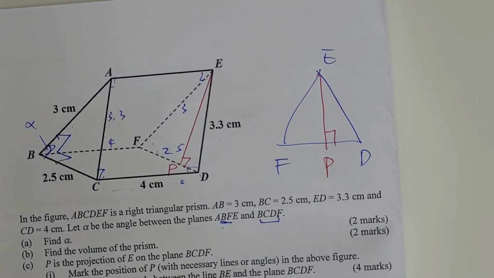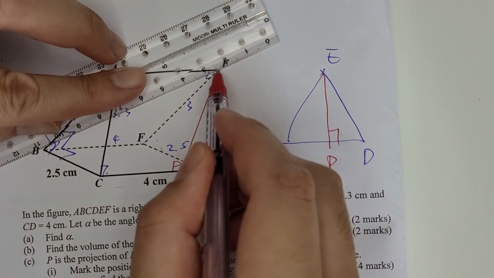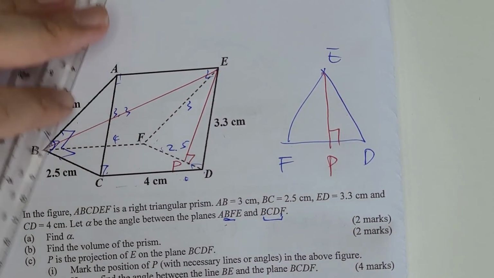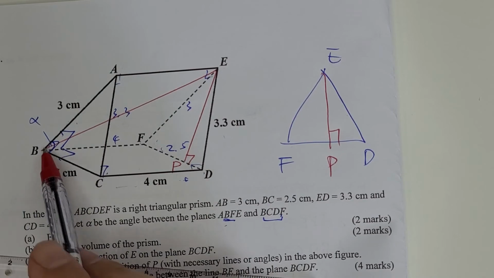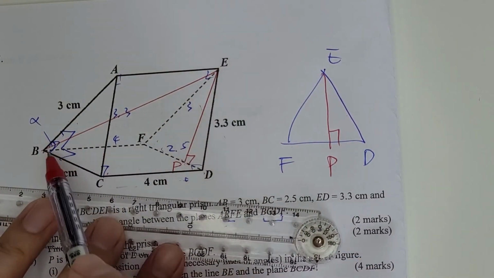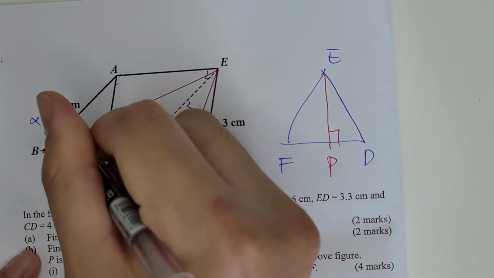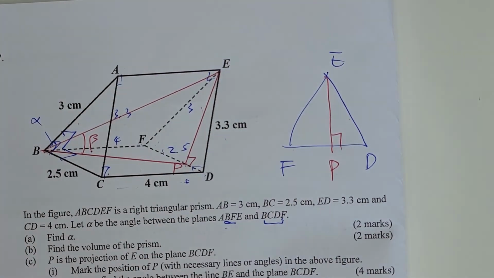And hence, find the angle between BE and the plane BCDF. There's a line BE, and this is the projection of E onto the base BCDF. So that is the angle you need to find, beta.